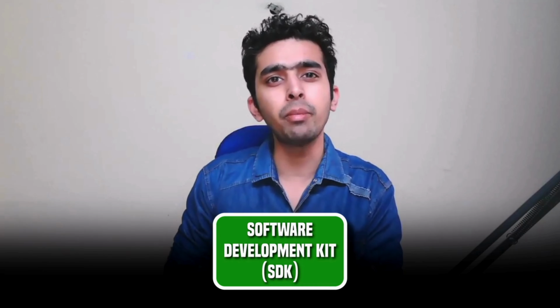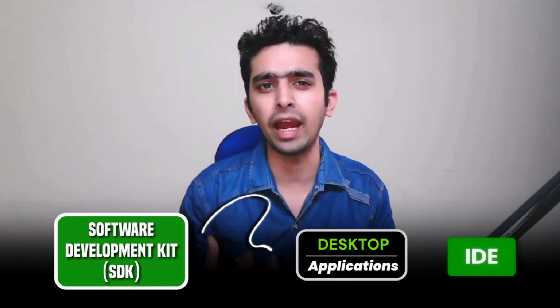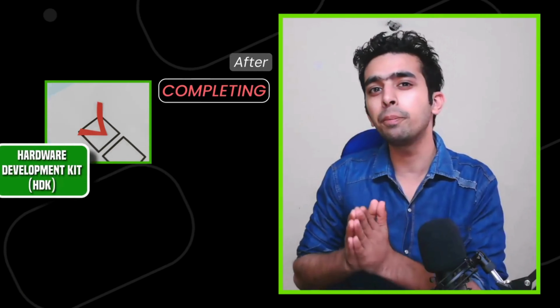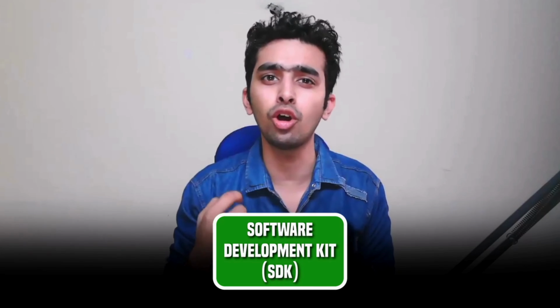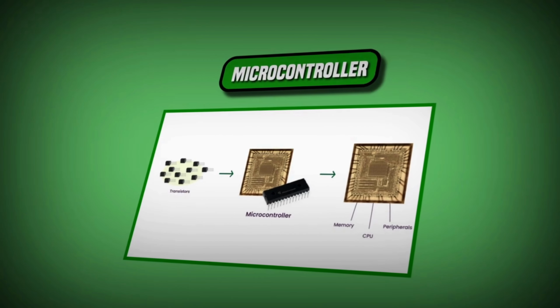A software development kit in microcontrollers is a collection of software tools like compilers, debuggers, desktop applications like IDEs, and software libraries and stacks like real-time drivers and RTOSes to program and analyze the microcontrollers via the host desktop or PC. So after completing the hardware development kit topic in the microcontroller world, we have now covered the software development kit topic. And that wraps up this video in our microcontroller technology series.